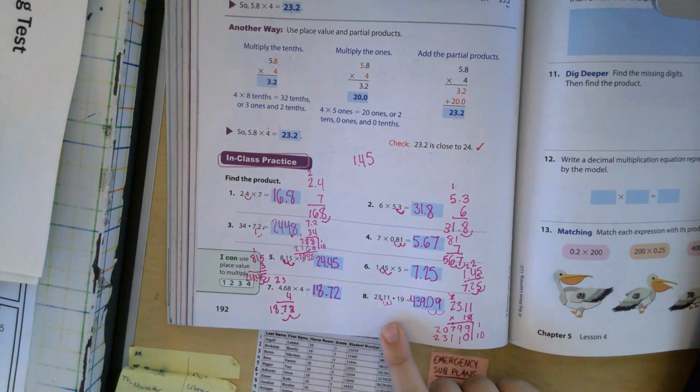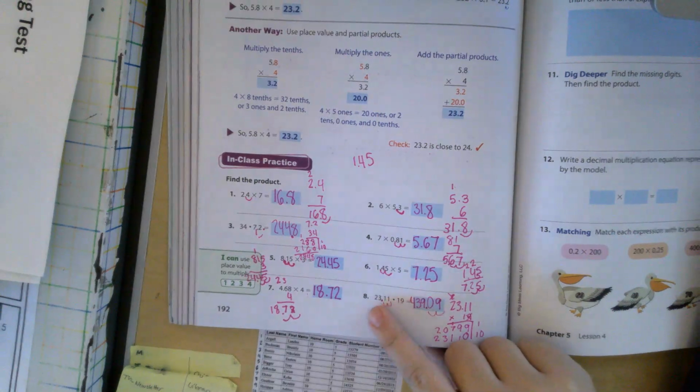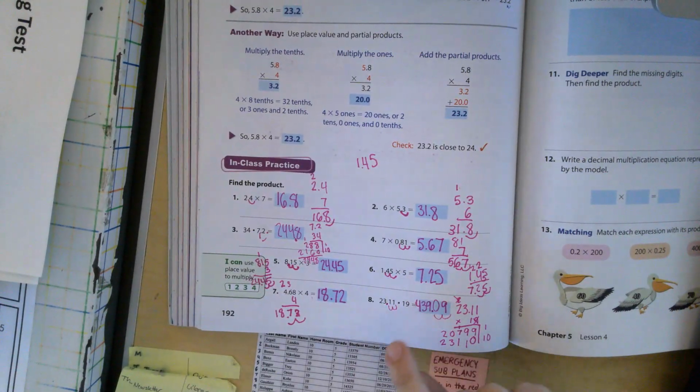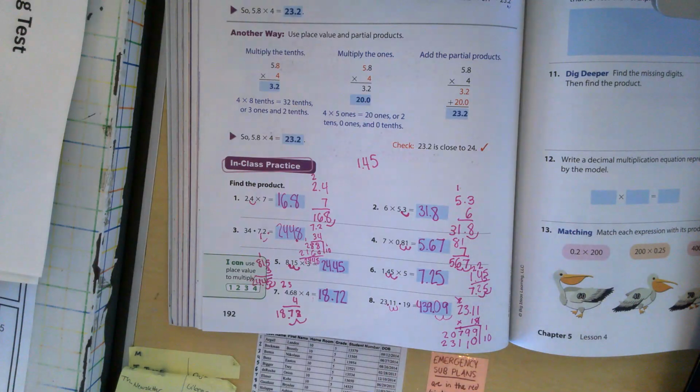So what I'd like to point out, again, I'm estimating 23 is almost 25. 25 times 20, is that going to be about 440? Yes, that is a realistic one.